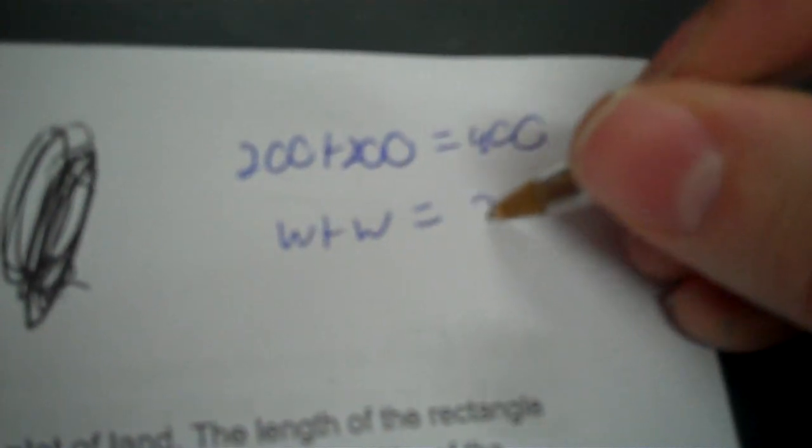Now, to know what goes here, you look at your shape. So I have this 200 feet. It says the length is 200. So I put 200, 200. So I'm going to add 200 plus 200, but then I'm going to add the w's, w plus w. So 200 plus 200 is 400. W plus w is 2w. So you write 400 plus 2w.